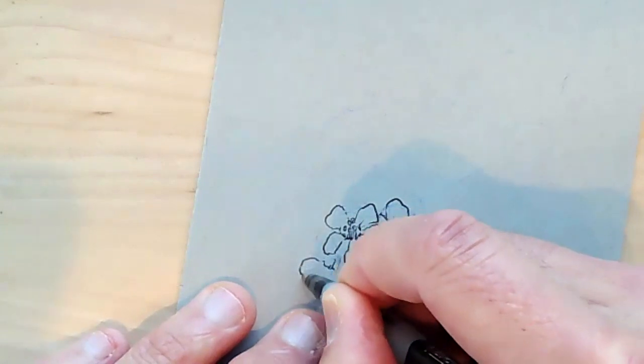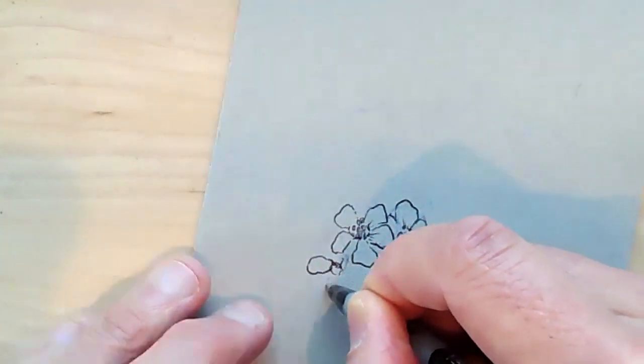Then over here is a little bud that is starting to come out.